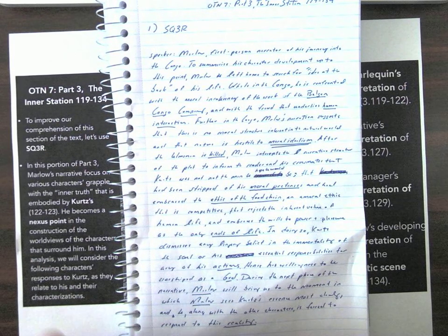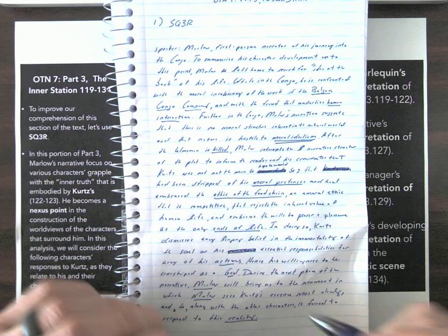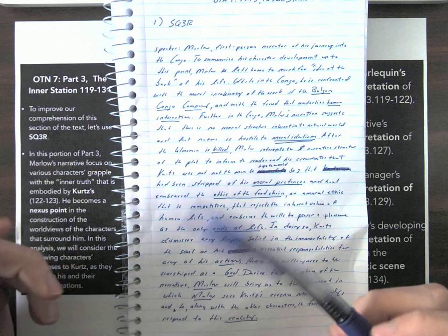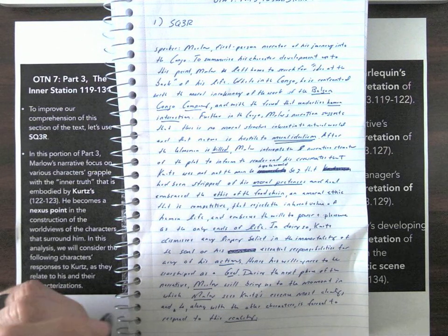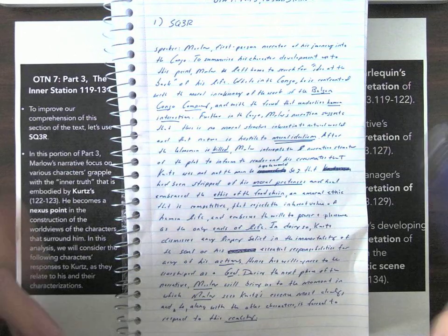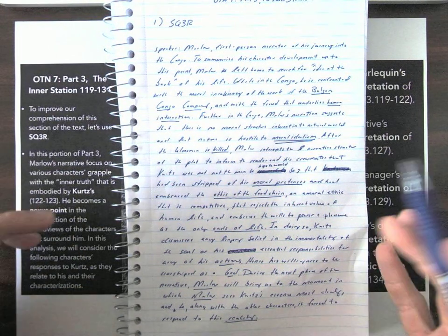He is, like any human pilgrim, looking for some kind of moral coherency to his existence, some kind of truth that is going to organize and orient his efforts, his work in life. But while he's in the Congo searching for this meaning, he is confronted with the incoherency of the work of the Belgian Congo Company and the fraud that underlies human interactions as a whole.